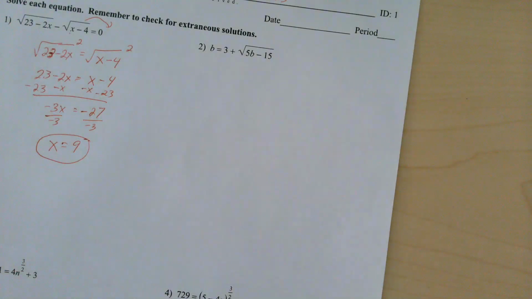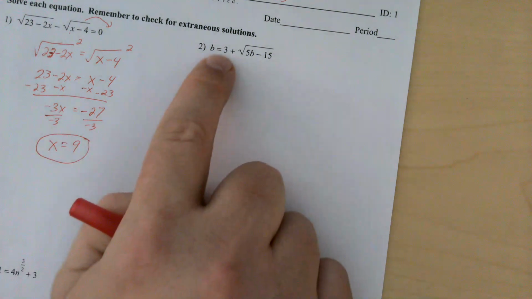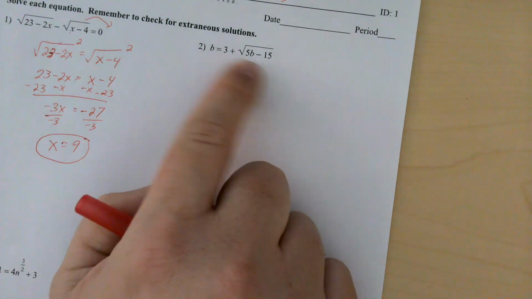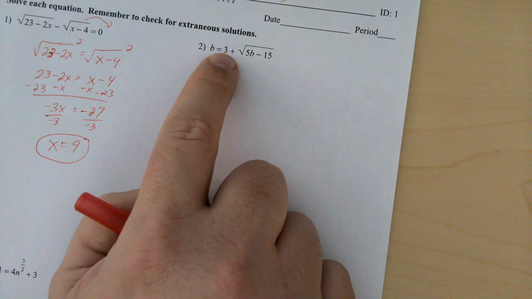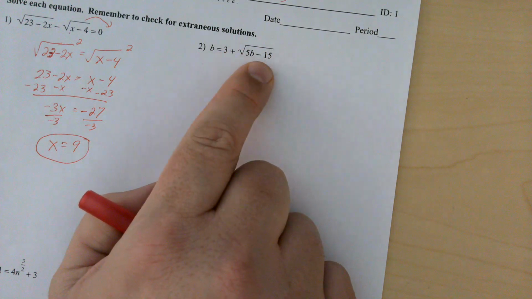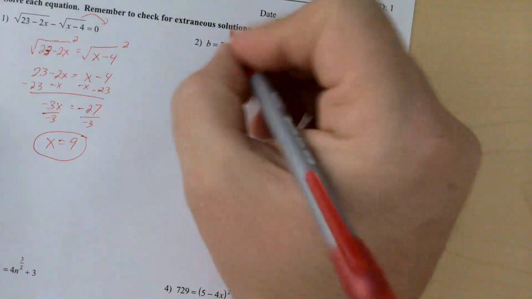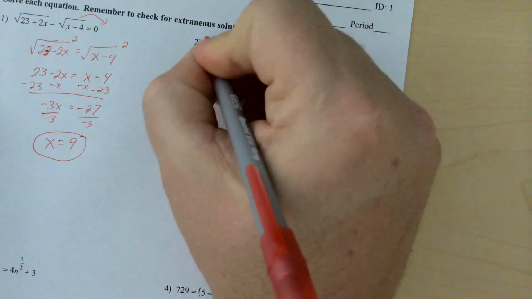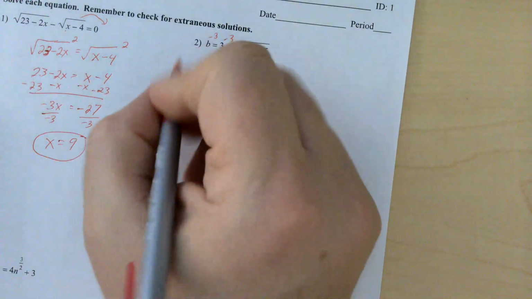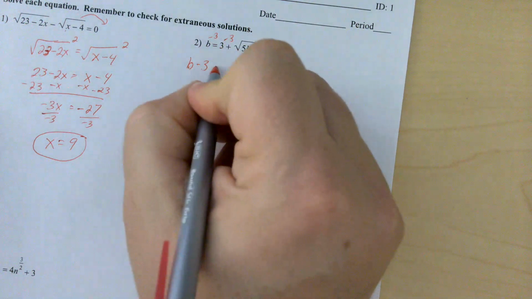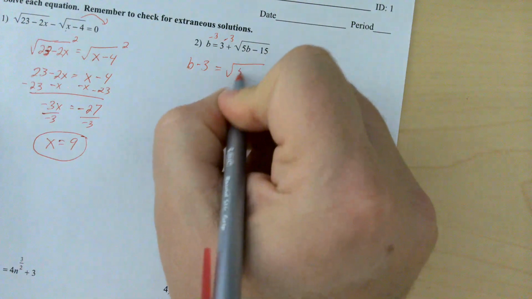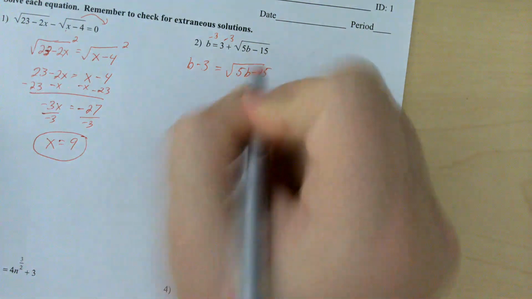Same thing for number 2. I am going to undo the square root by squaring, but we do not want to square right away. This side would be very messy if I square. You're not allowed to just square the individual terms. Okay, so what you need to do is get rid of this 3. I can subtract 3. Okay, so it's going to be b minus 3 equals the square root of 5b minus 15.